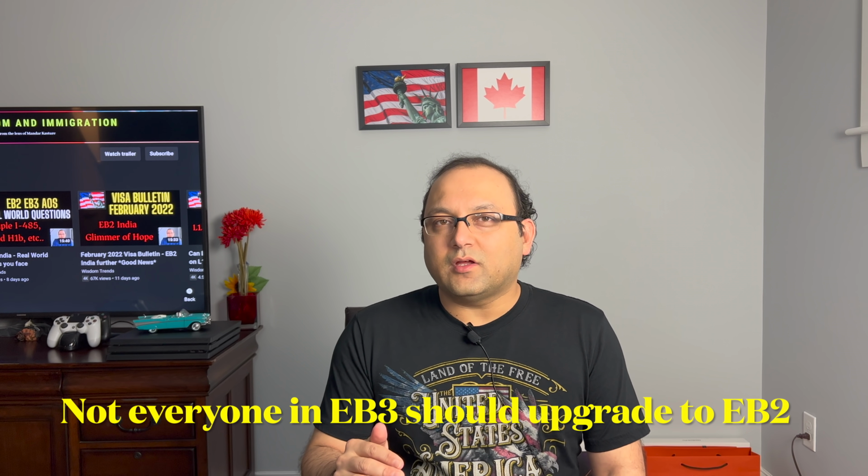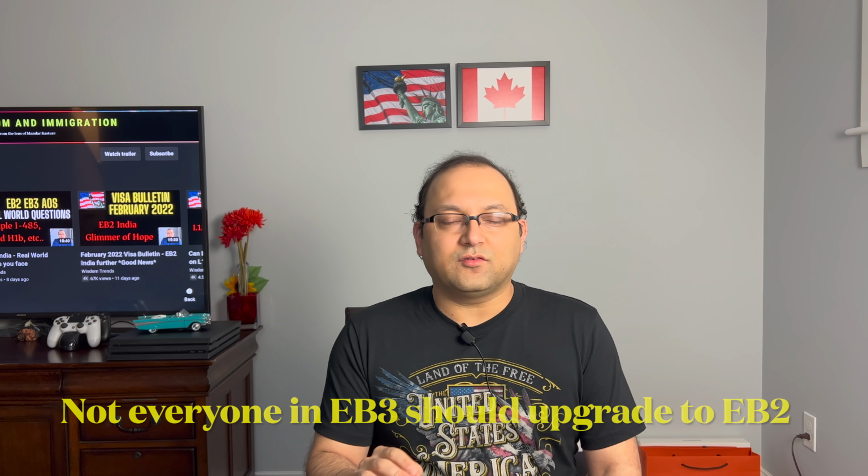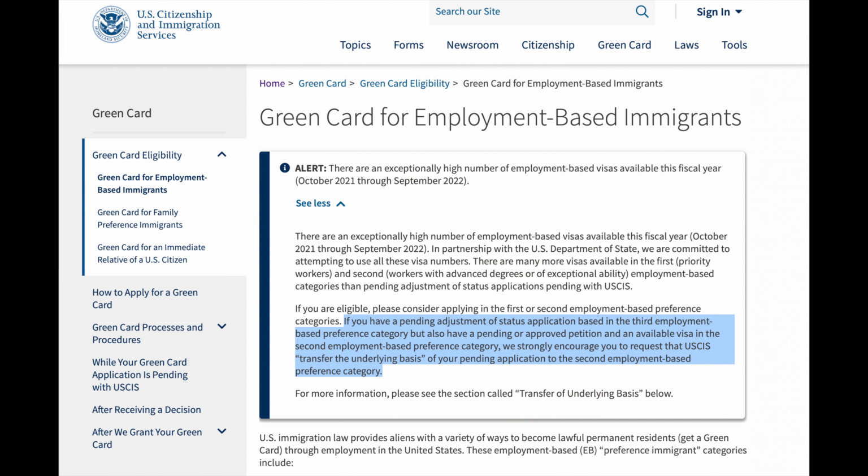But who is eligible? Let's read the exact line and paraphrase on this particular condition. So what does USCIS say? I have highlighted this section. If you have a pending adjustment of status application based in the third employment based preference category, but also have a pending or approved petition and an available visa in the second employment based category.